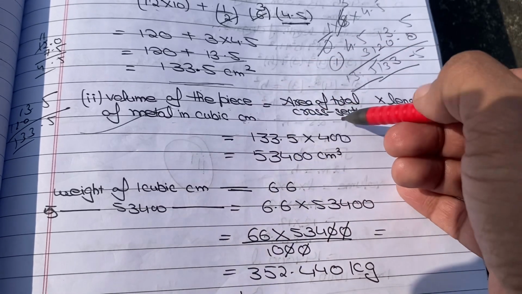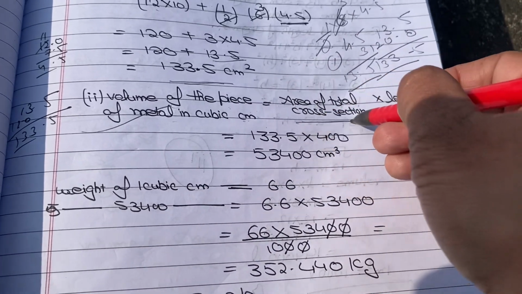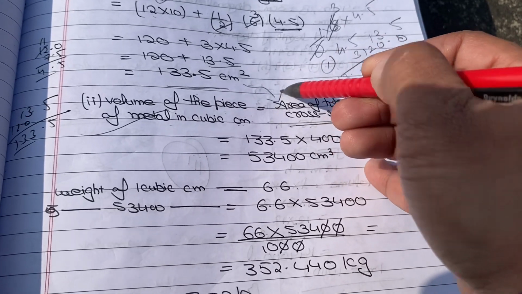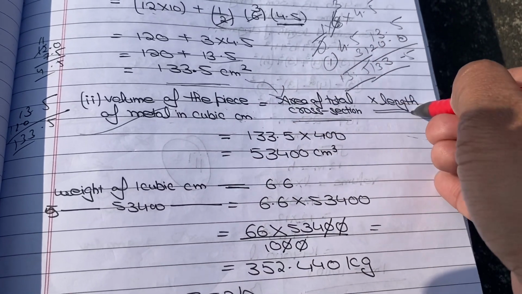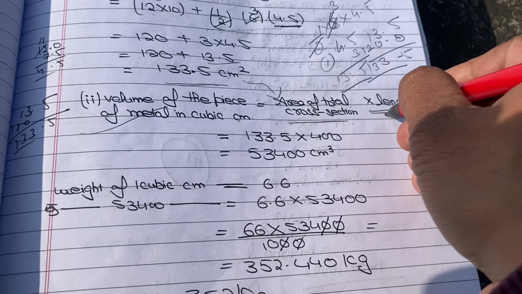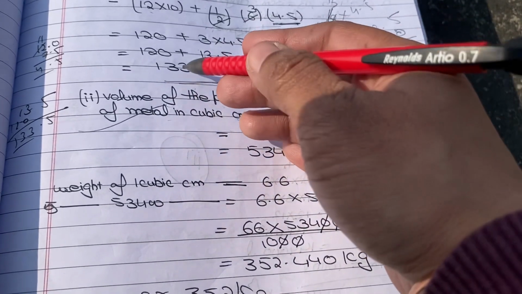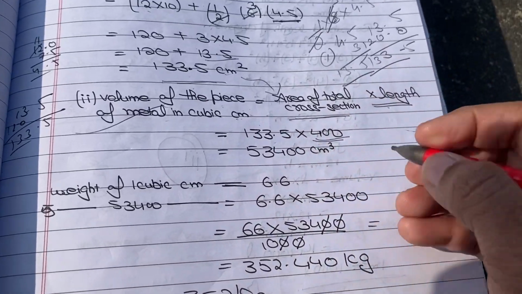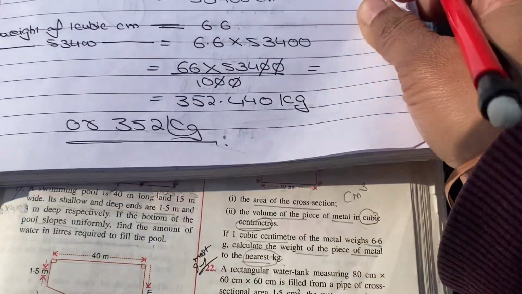So I am going to calculate the volume by multiplying the area with the length, that is 133.5 into 400. Why did I write 400 there?